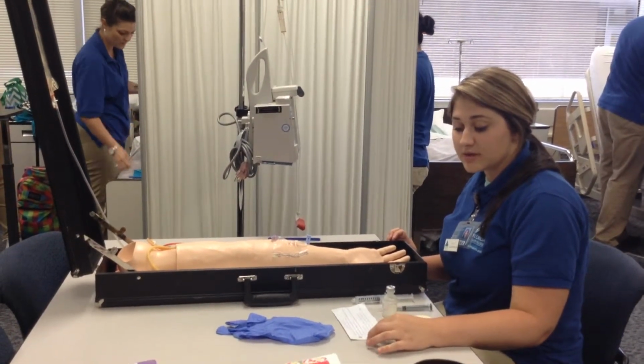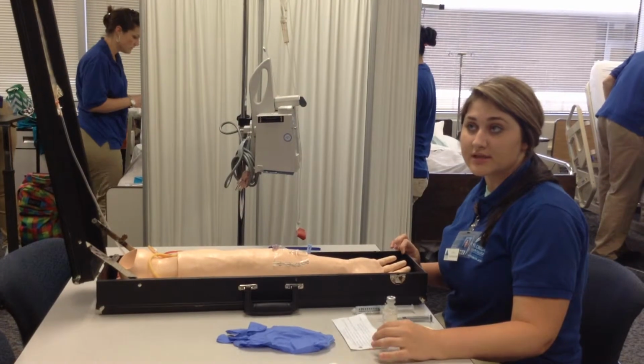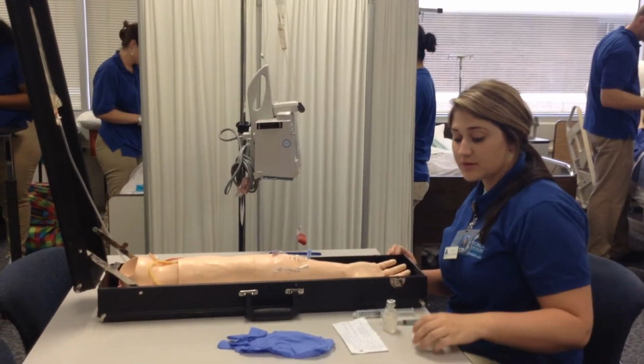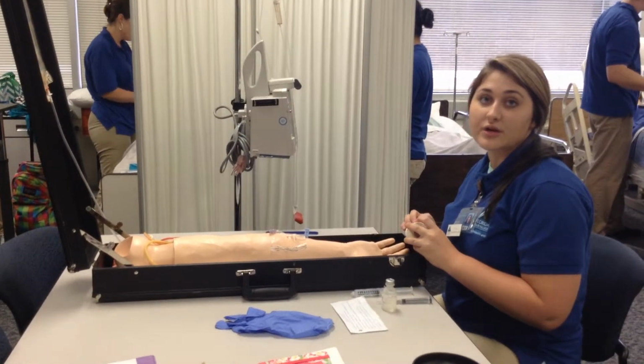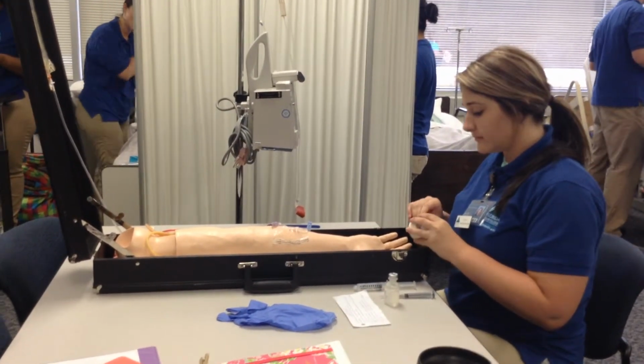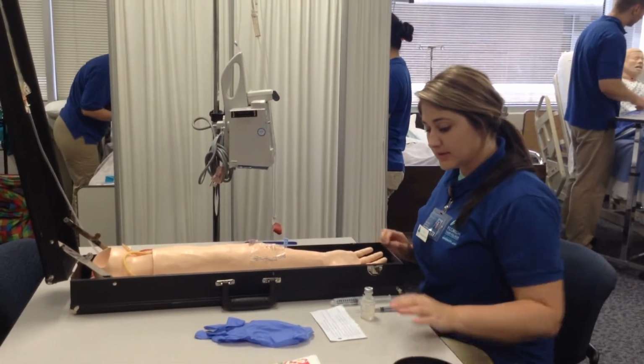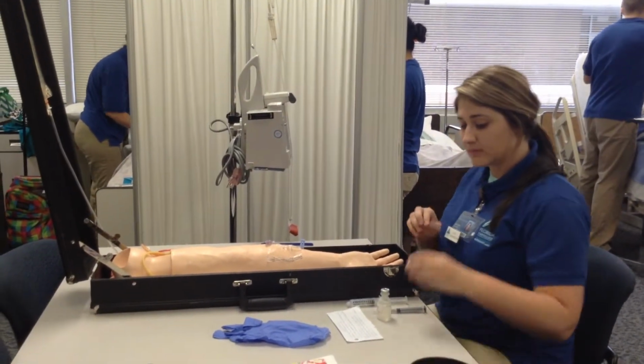I'm going to assess the patient for anaphylaxis. I'm going to take the culture and sensitivity before the first dose. I'm going to watch for superinfections, and I may need to slow it or dilute it. And then I'm going to assemble my meds.